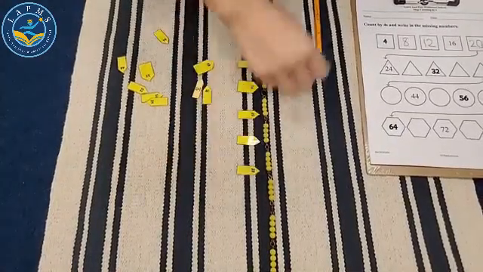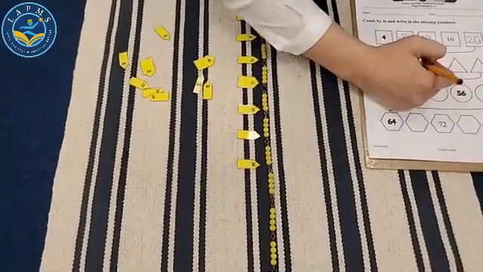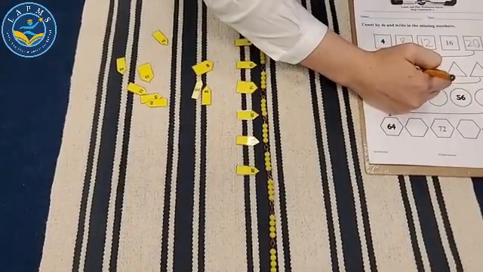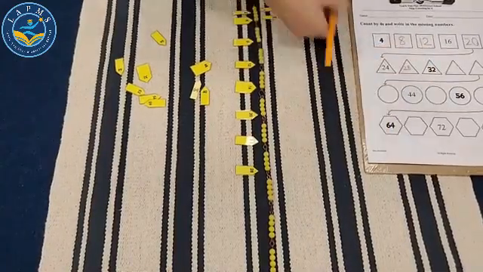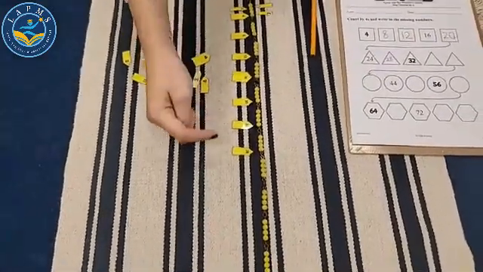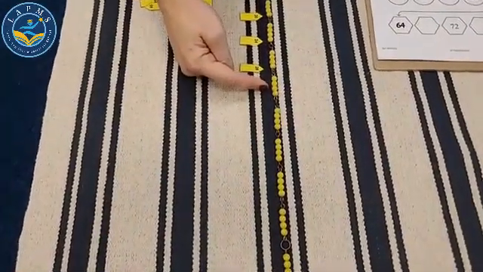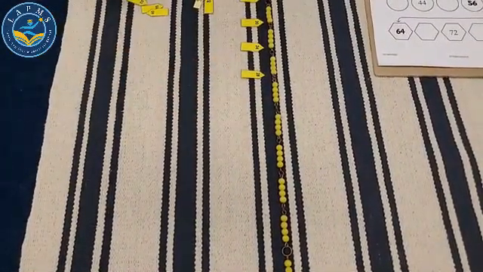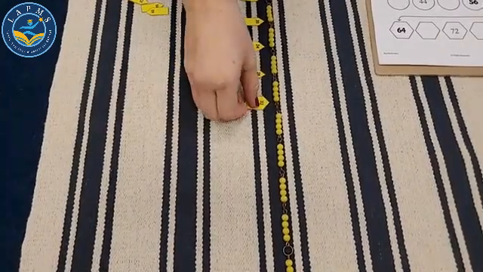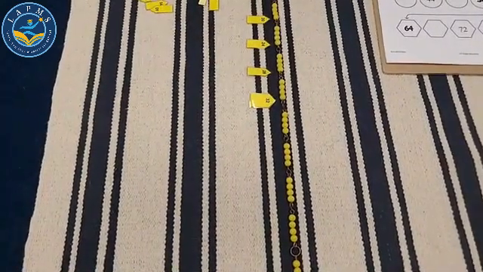We got our 28. Let's write our 28 in there. And then, what's next? 29, 30, 31, 32. You got it, 32. We have our 32 there.